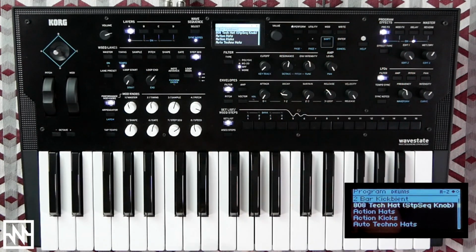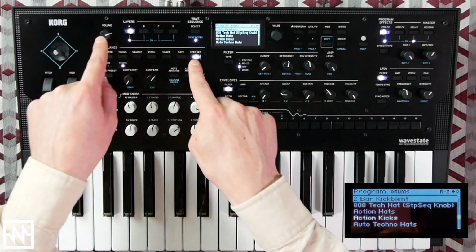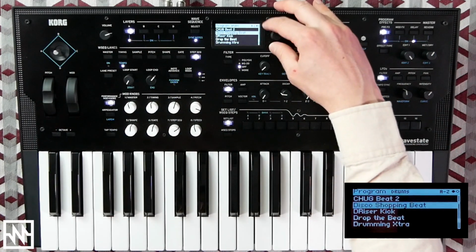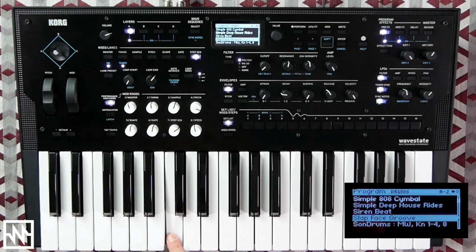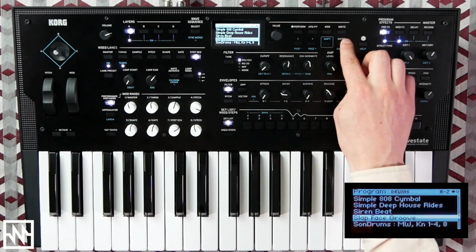Now I'm only looking at drum programs. Again, this is just to fill up one of our 4 layers for this performance. Let's just find a cool sounding drum preset here. Great, it sounds good to me.